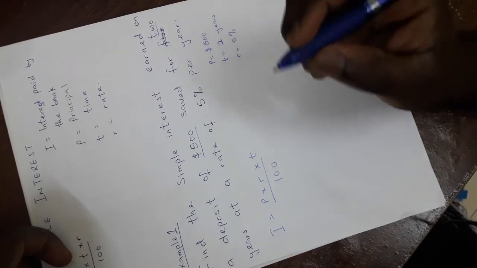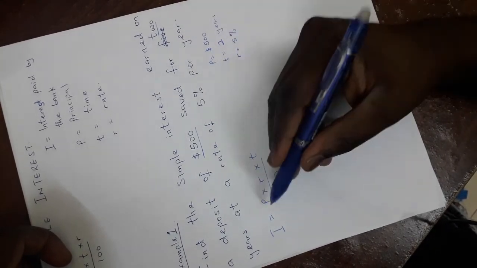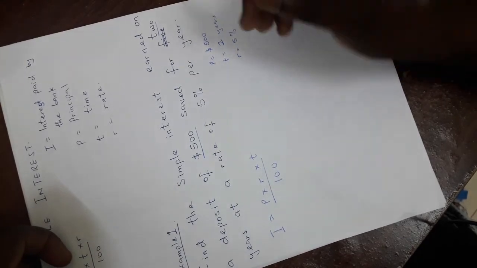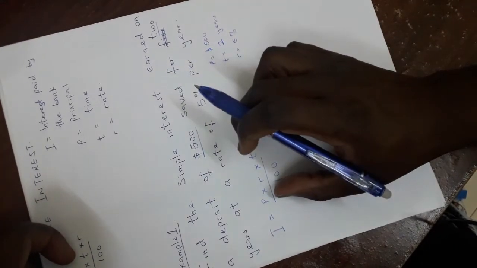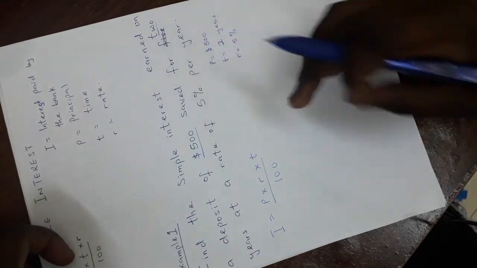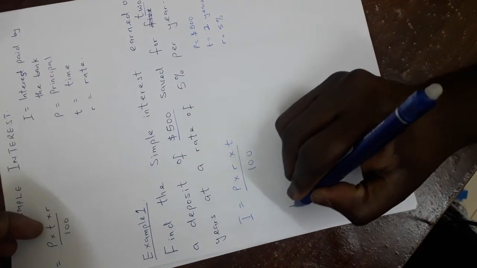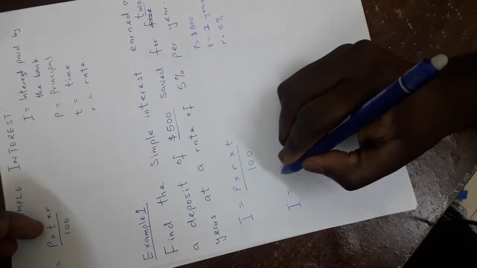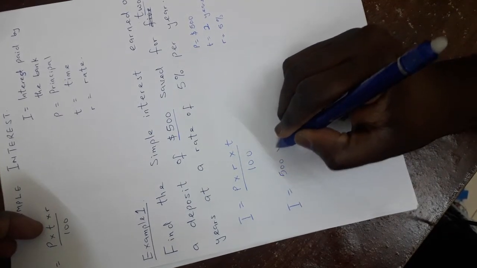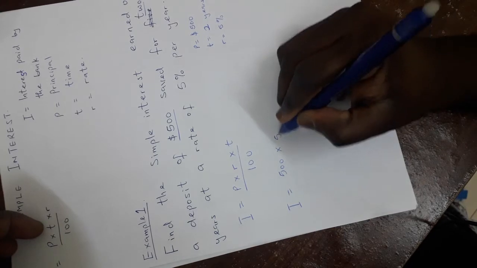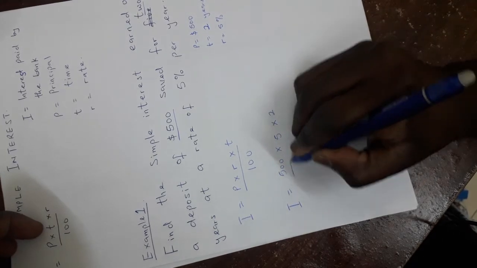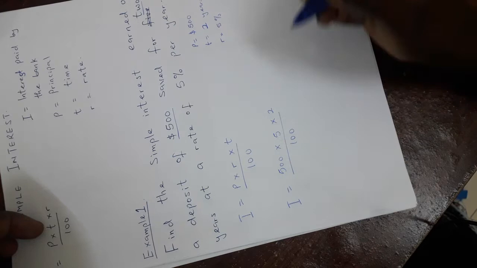Okay, now this is very easy. We know our P, we know the R, and we know the T. So we just put them in this formula. We will press our calculator to get the final answer. So my I will now be equals to, what is my P? 500 multiplied by, what is R? 5. What is T? 2 divided by 100.